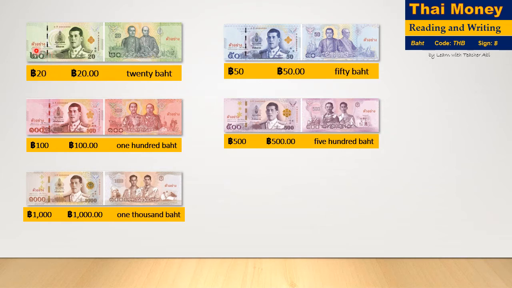As you can see, in front of the money you can also see the value, 20. At the back of it, you can see the same number. This is also the value. So 20 baht. Same thing with 50 baht. When you're writing, symbol and then the number. So 50 baht. Let's read it together.